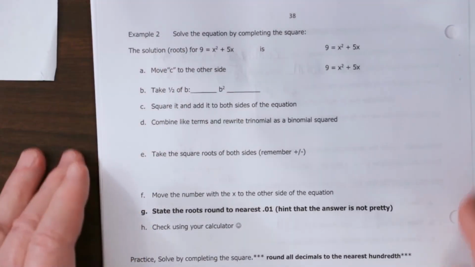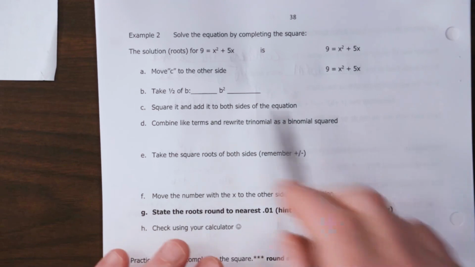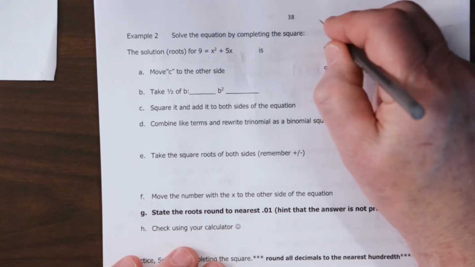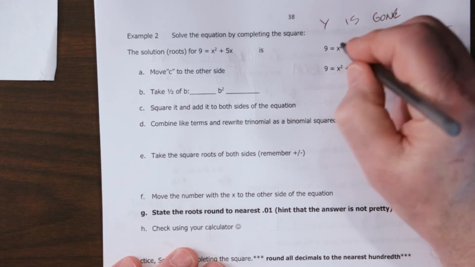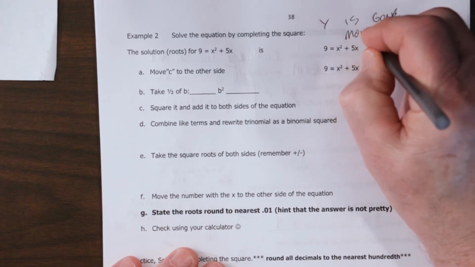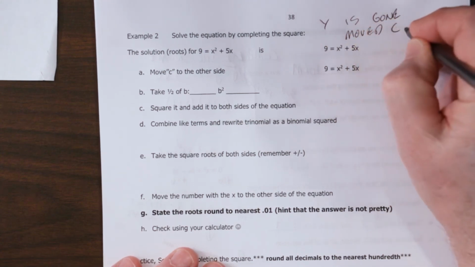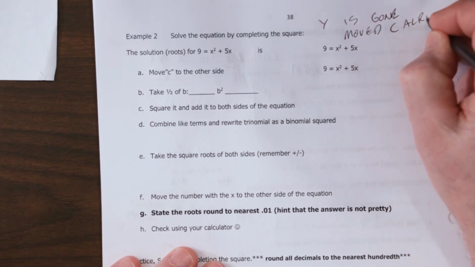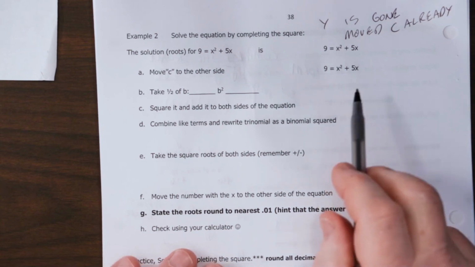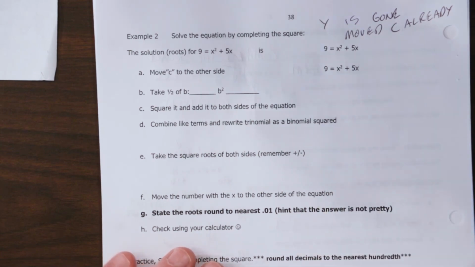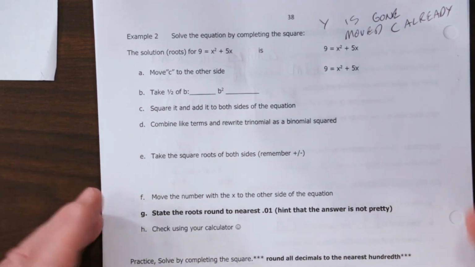So this one, they've already gotten rid of the y. Y is gone. And that's okay. And they also kind of already moved C. And that's okay too. That just means we don't need to do those first steps. But we do need to keep moving here. And this one's not going to be as nice as the last one.